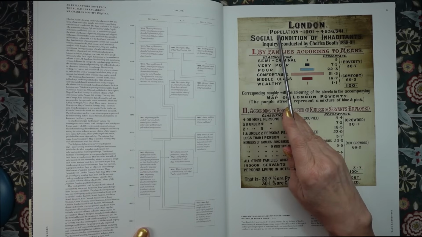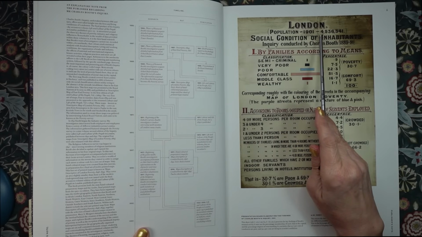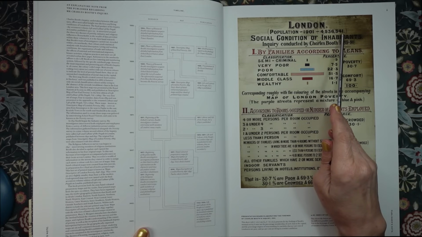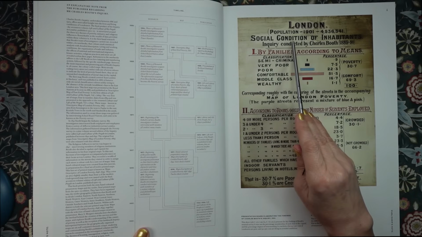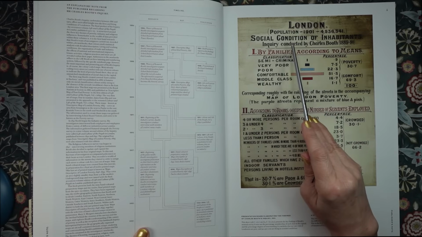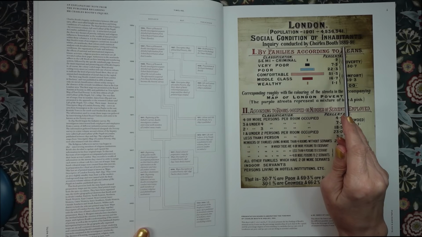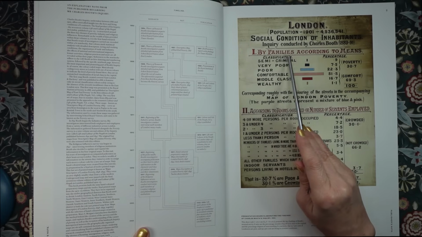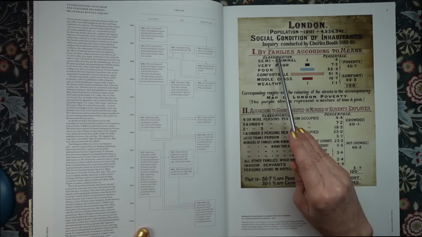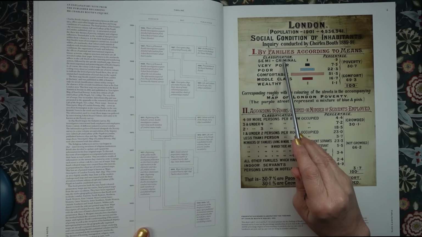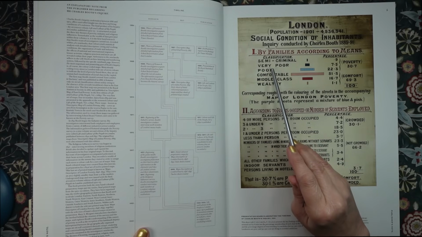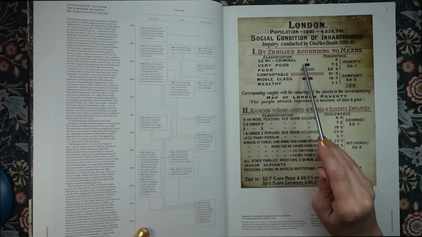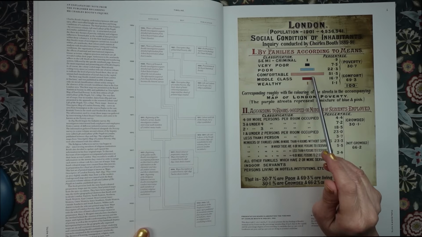It says London. The population in 1901 was 4,536,541 people. The social condition of inhabitants, inquiry conducted by Charles Booth, 1889-91. Number 1. By families according to means. Classification: semi-criminal, very poor, poor, comfortable, middle class and wealthy, and this was the colour classification.